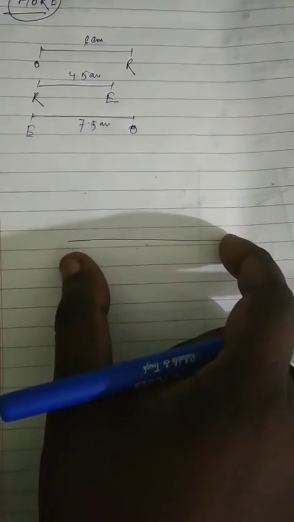So this is a line segment. The very first thing is I'll take OR. I'll take the measure of OR with compasses, place it here and give one arc. So this is the measure of OR.